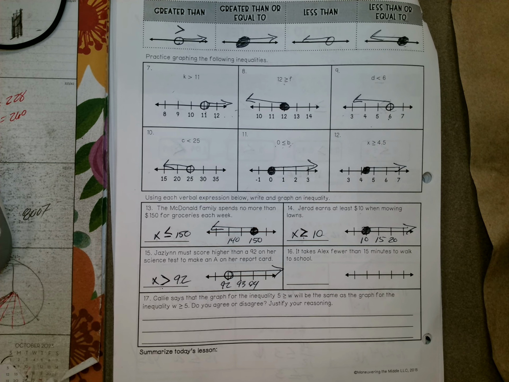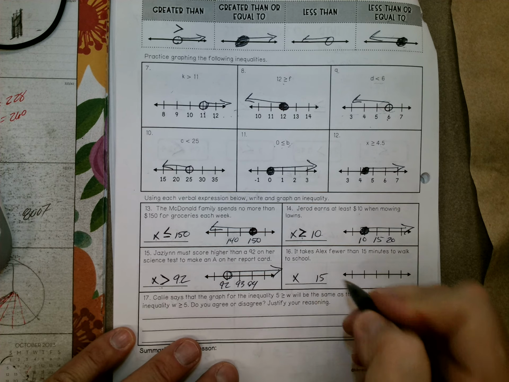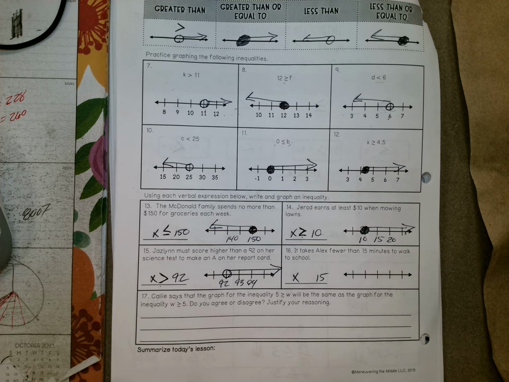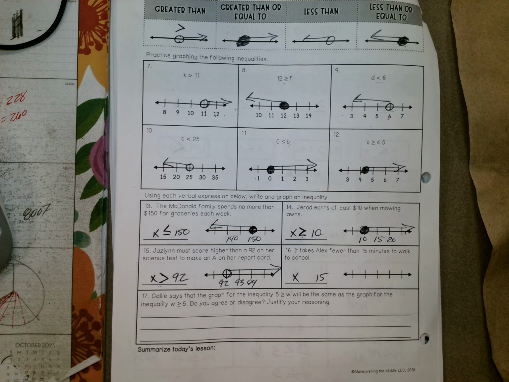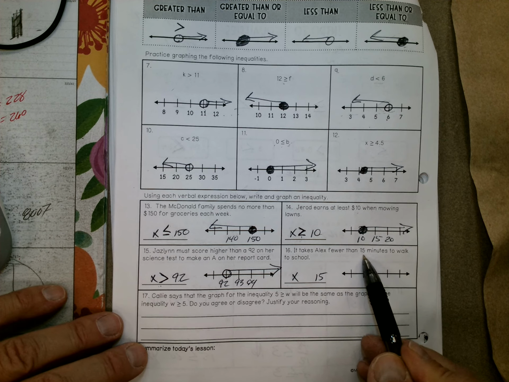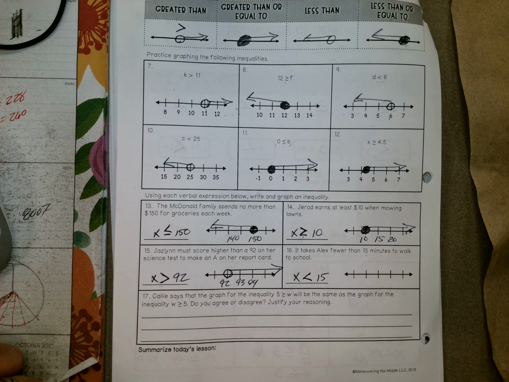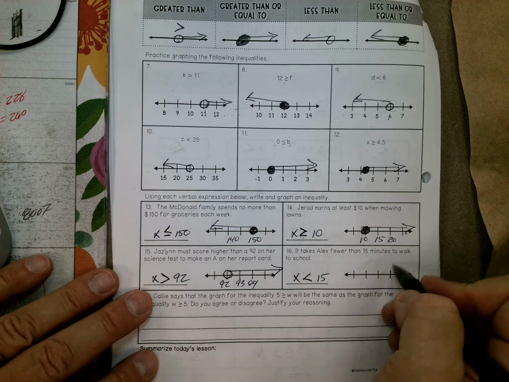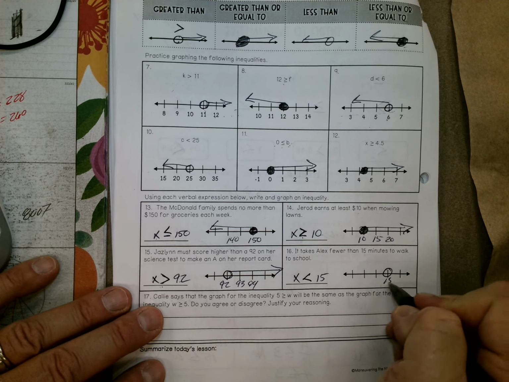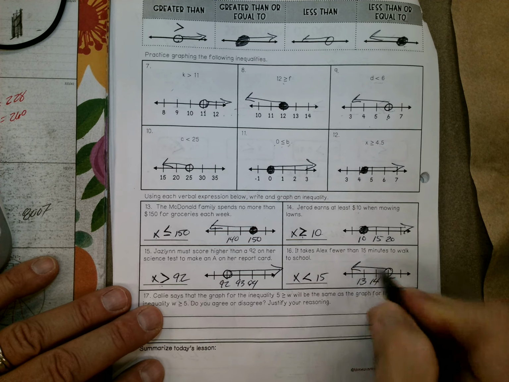Okay. Number 16. It takes Alex fewer than 15 minutes to walk to school. Here's X, here's 15. So could it be 15 is the question. And the answer is no, fewer than. So x is less than 15. And I'm going to circle 15, 14, 13, and I'm going to go to the left.